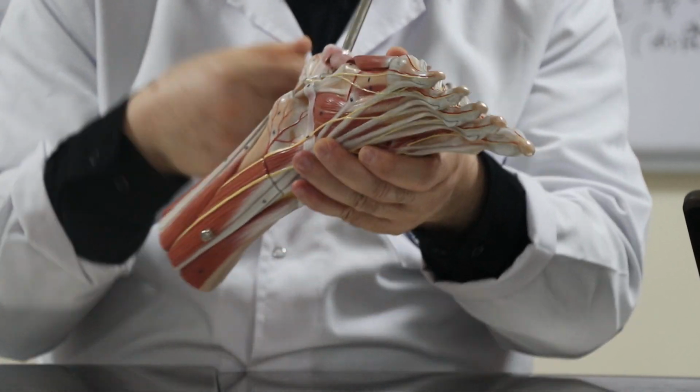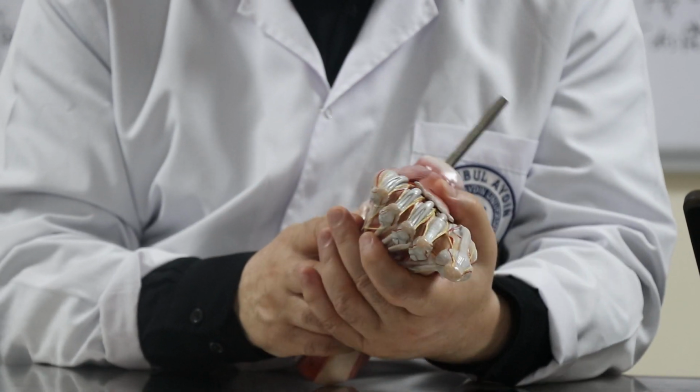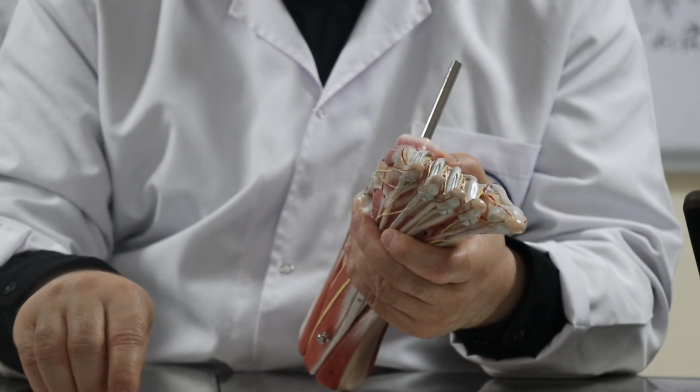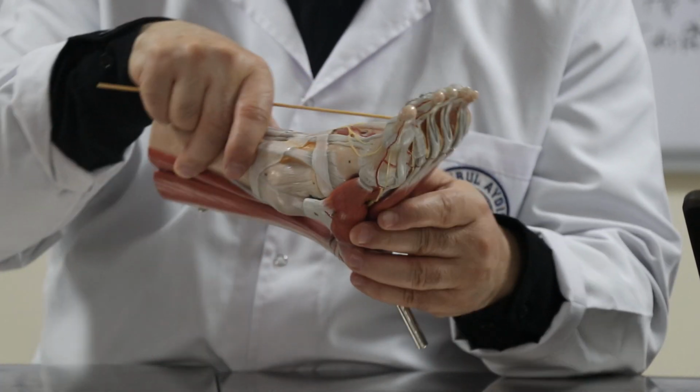And then we have cutaneous innervation in the plantar surface of the foot. Okay, so we'll look at that later on.